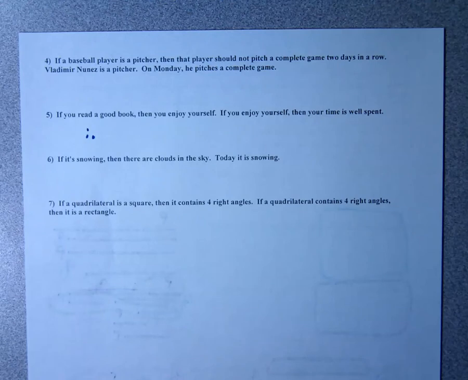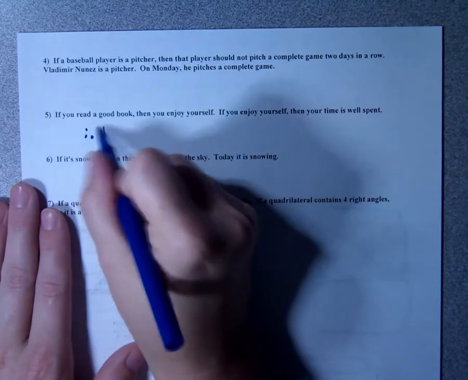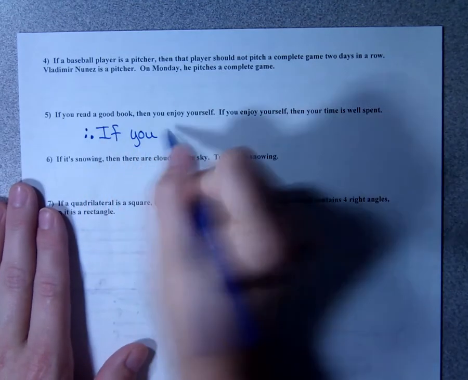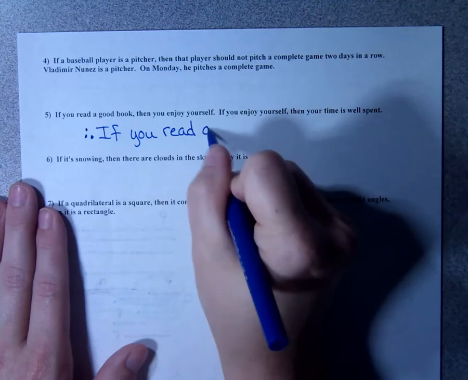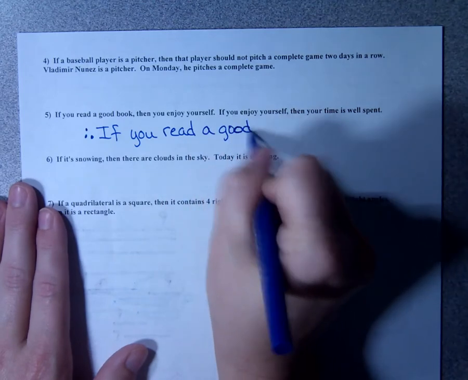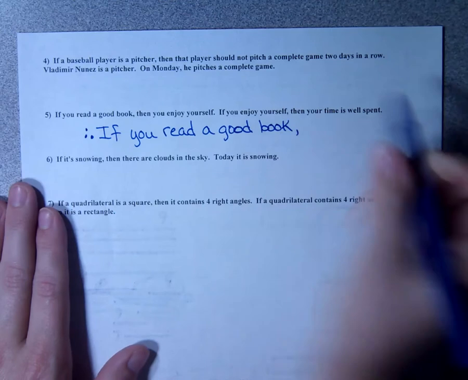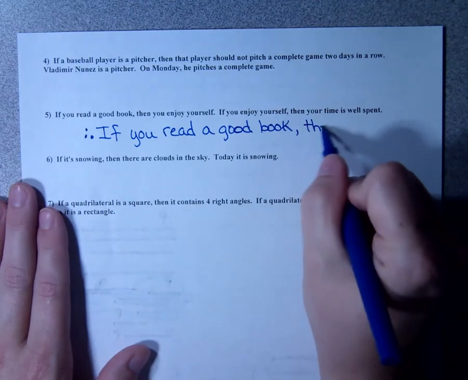This is syllogism. If you read a good book, you enjoy yourself. If you enjoy yourself, then your time is well spent. So I can say, if the first thing happens, if I read a good book, then the last thing happens, my time is well spent. That's the conclusion. So I'm going to write all that. So therefore, if you read a good book, then the last thing happens, your time is well spent.